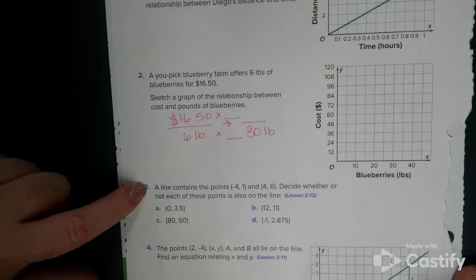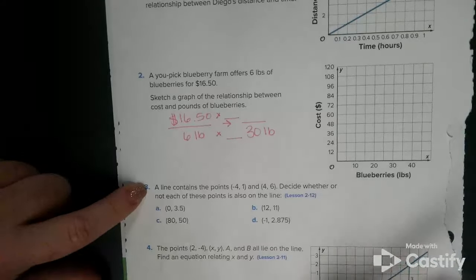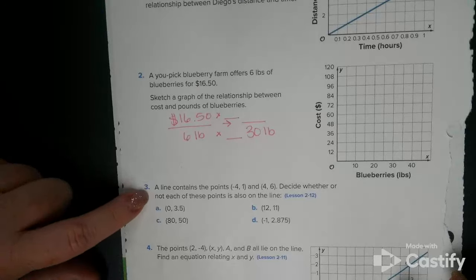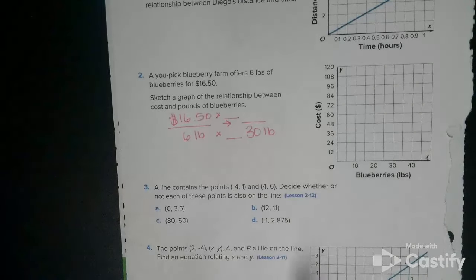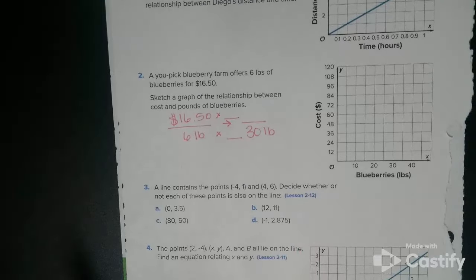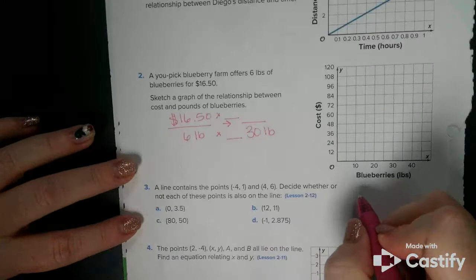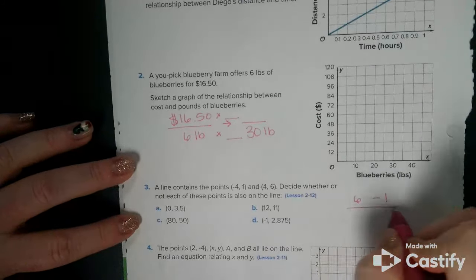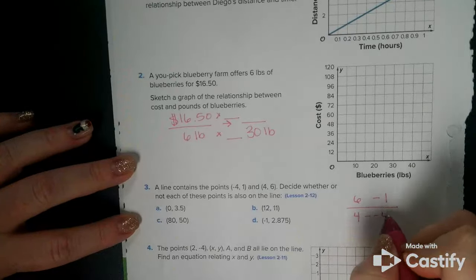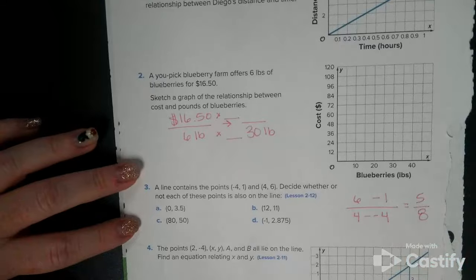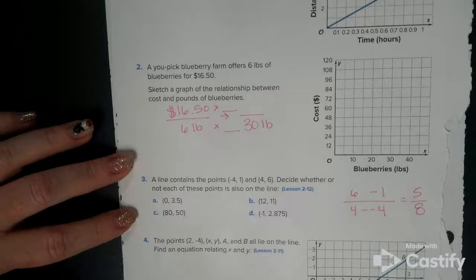A line consists of the points -4. Oh, we can't get there. That's okay. I was going to say use this. -4, 1, and 4, 6. Decide whether or not each point is on the line. So this is based on a proportional graph. So you'll need to do your 6 minus 1 over 4 minus -4 to give us our 5/8. I said 4/8 and I wrote 5. 5/8 is correct.